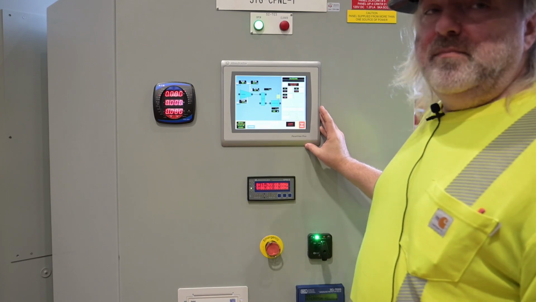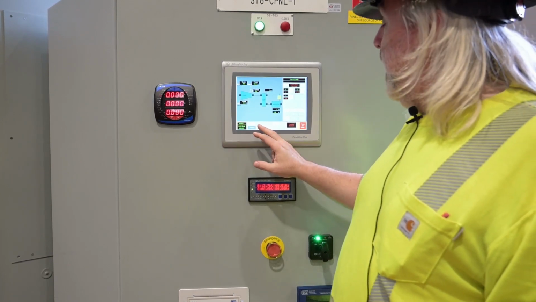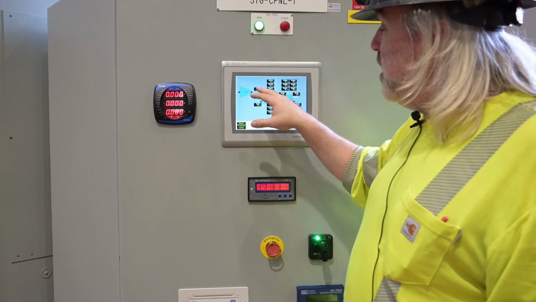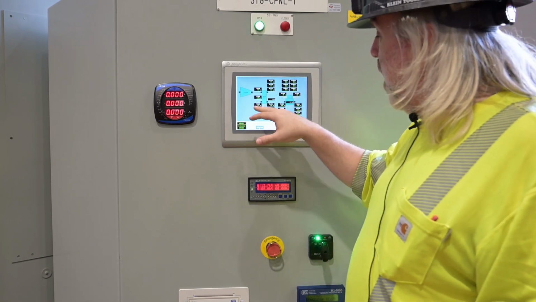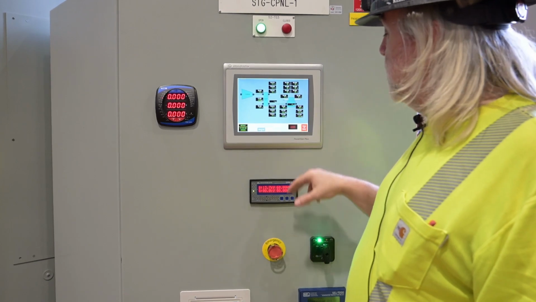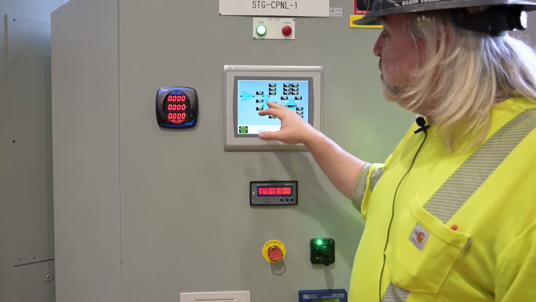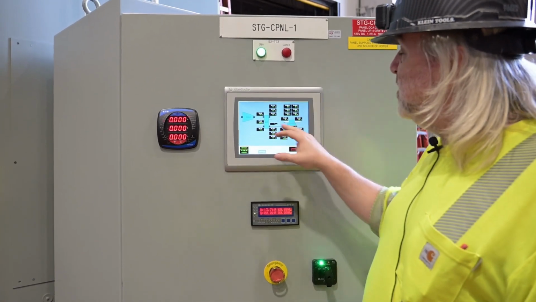That is our system overview. Next screen, monitor. Under the monitor screen, we can do a quick look at our temperatures on the bearings for the turbine and the generator. We can also look at vibration on the generator. We can look at vibration on the gearbox, and then we can look at our stator.